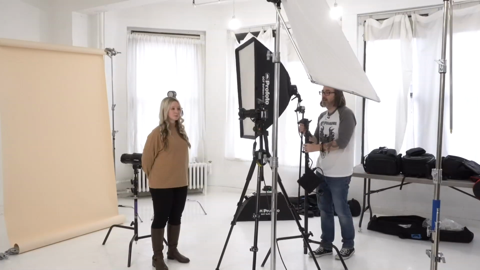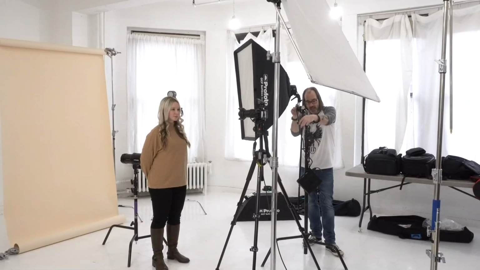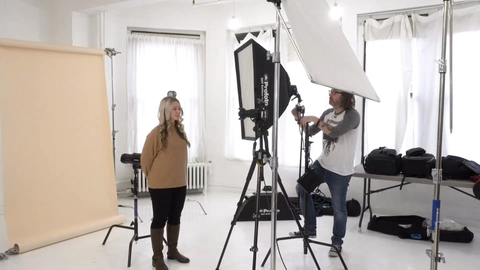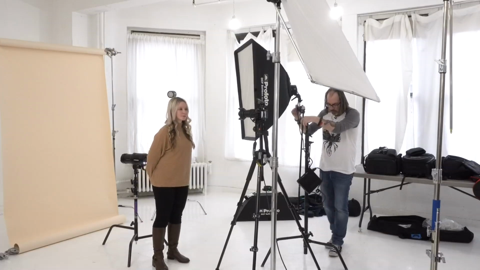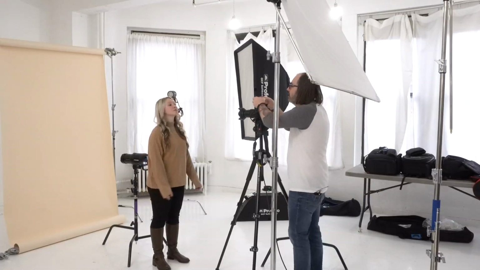Now, normally I set my lights so that my key light is A, my fill light is B, my background light or whatever is C. I'm just not going to do that now because I don't want to keep switching the lights around. So I'm just going to make my key light the B light for now. And what I'm going to do is I'm going to come back in here and go back to TTL.